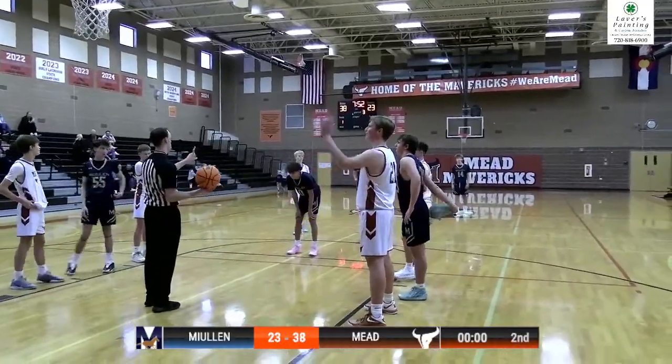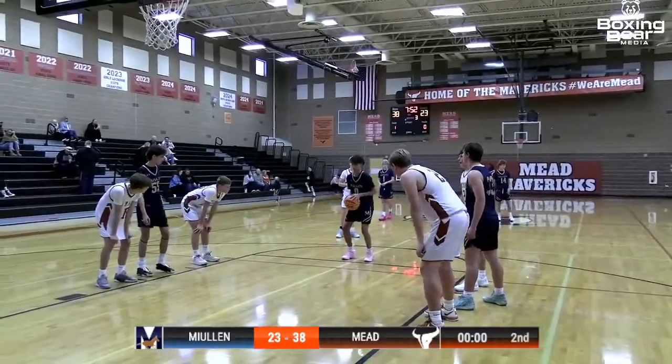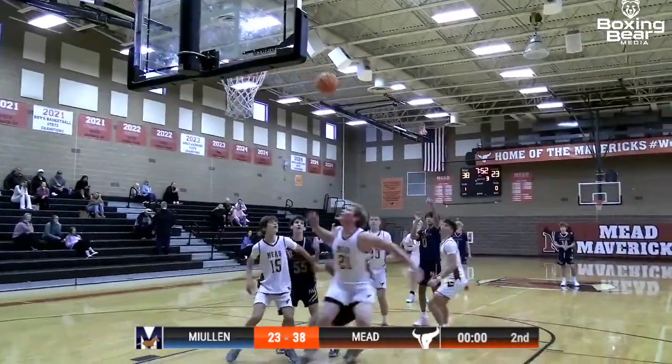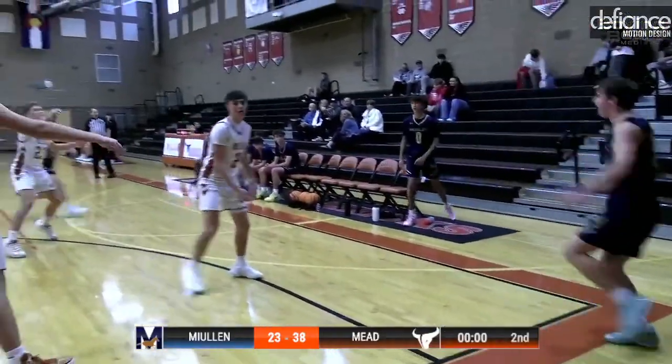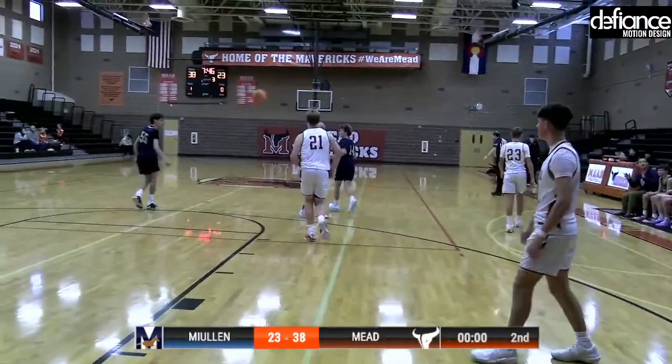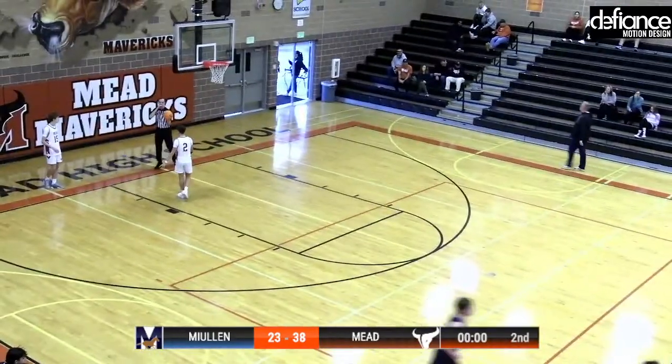Mullen's free throw percentage is not looking great this game. We'll see. That's going to be 2 missed free throws. I want to say they've had maybe 10. They've probably converted on 4 of them, maybe. Free throw percentage is not looking good. That one's going to be stepped out of bounds by Mullen.